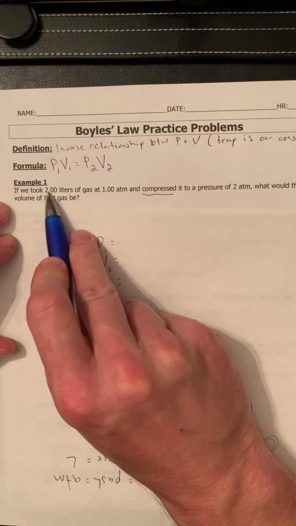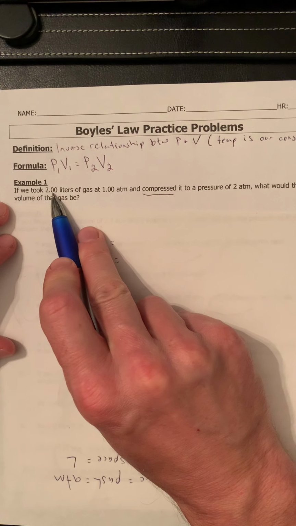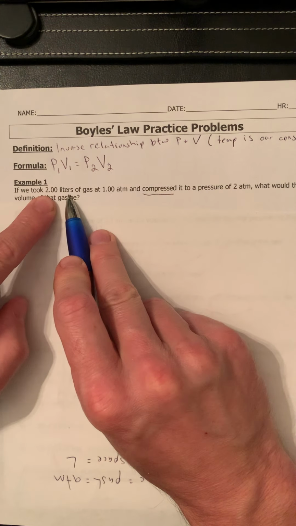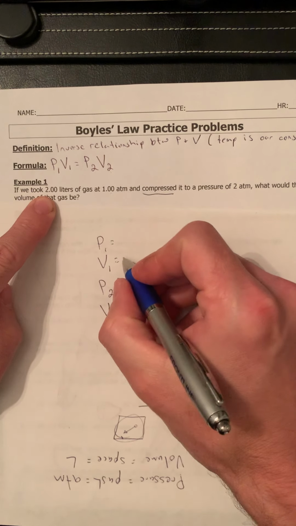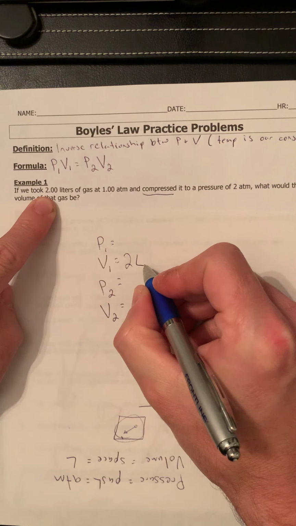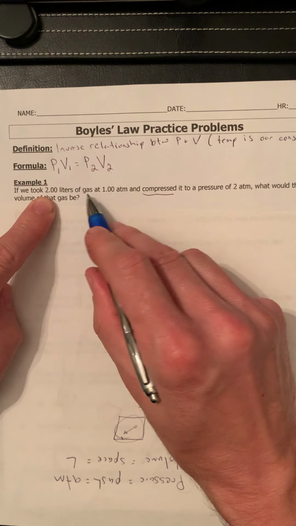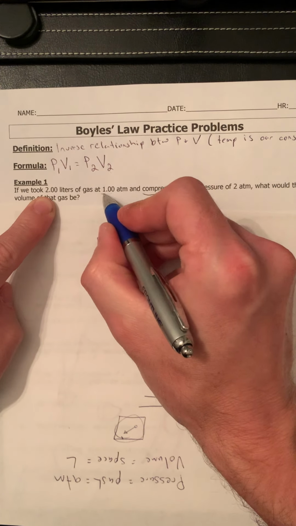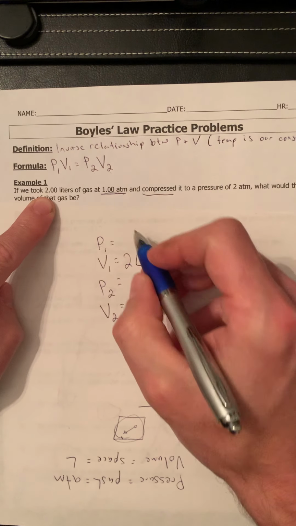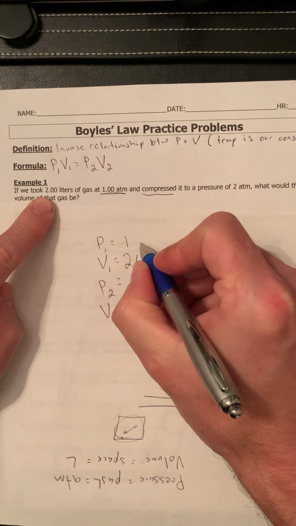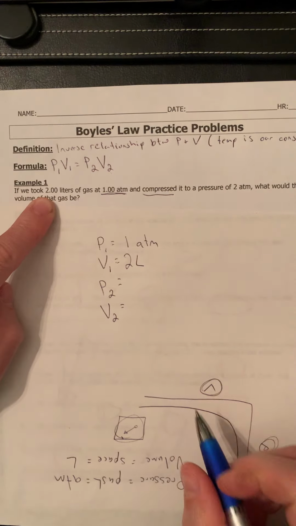All right, so here's my starting conditions, right? I got 2 liters. I know that this has to be volume because volume is measured in liters. I got 1 atmosphere. Okay, so this doesn't just come right out and say the pressure was 1 atmosphere, but that makes sense. I mean, we measure pressure in atmospheres. So I got 1 atmosphere.